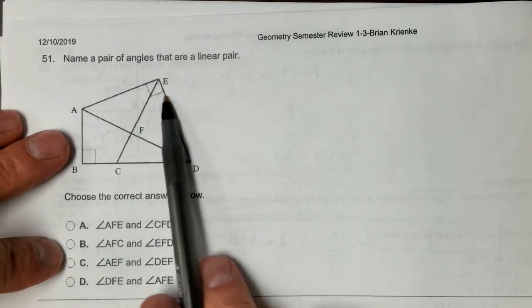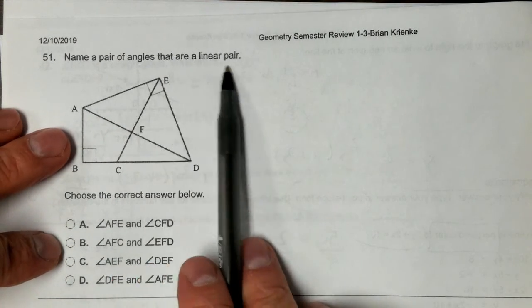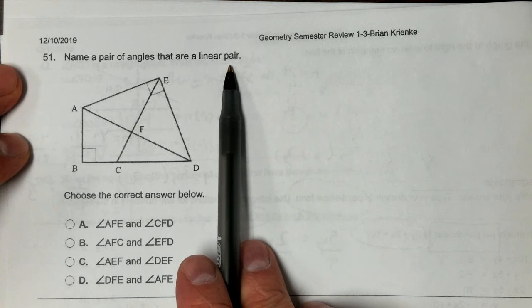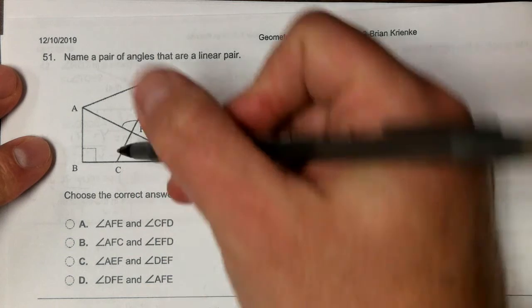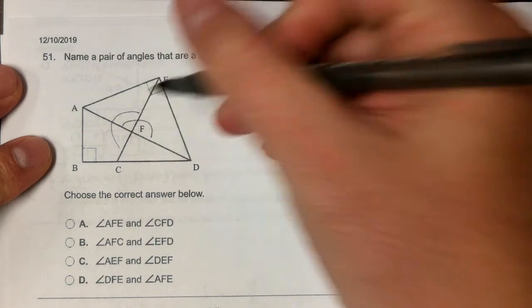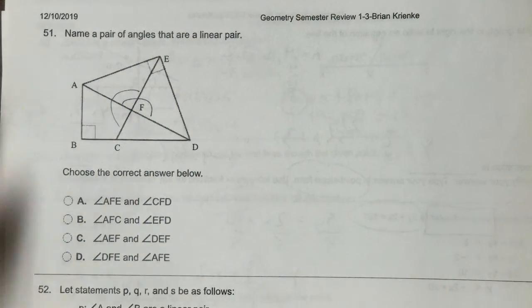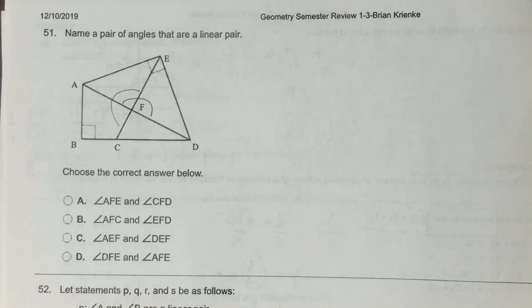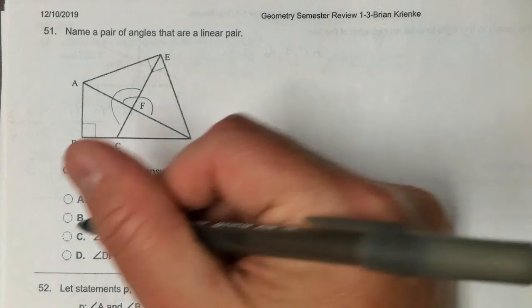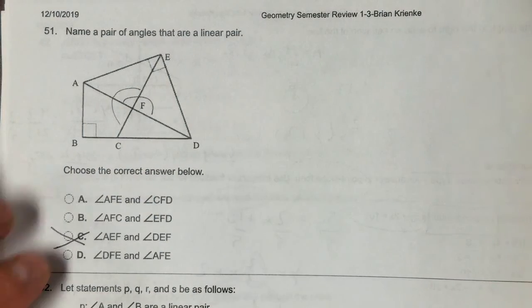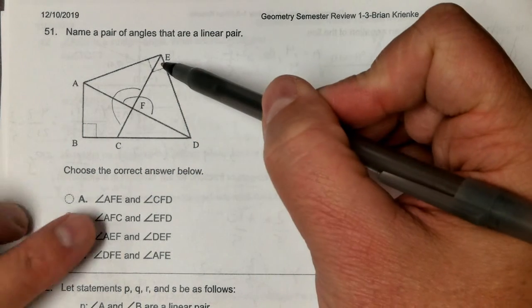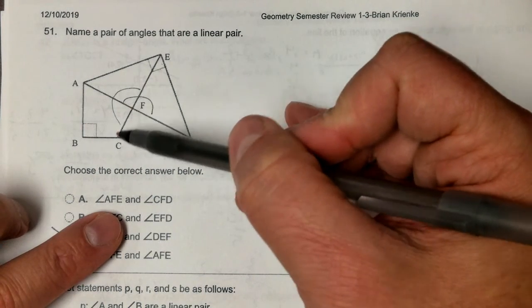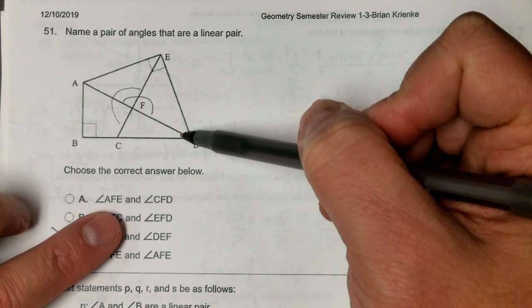Okay, so then 51, name your pair of angles that are a linear pair. It would have to be either these or these. So something that has F in the middle. AFE is here and CFD is there.